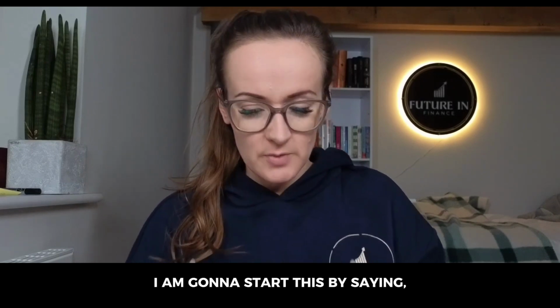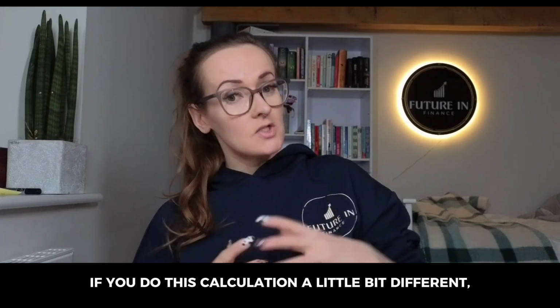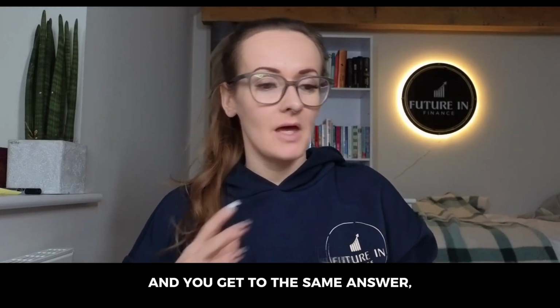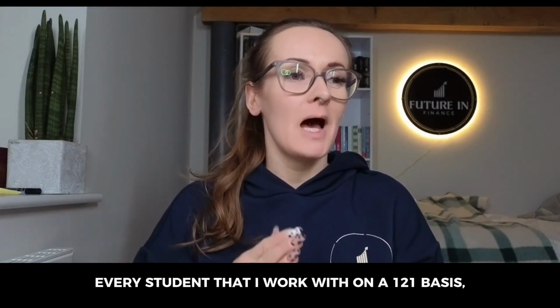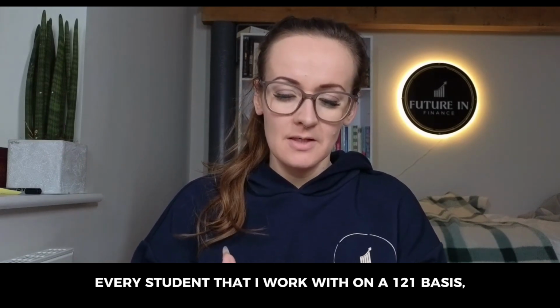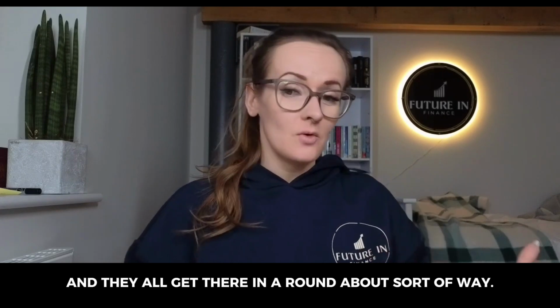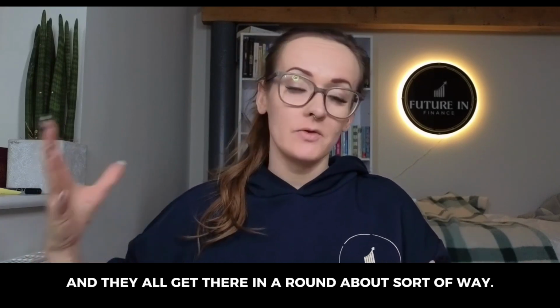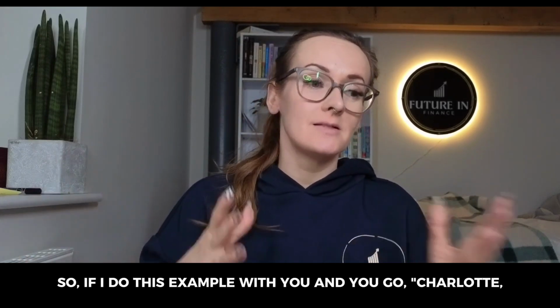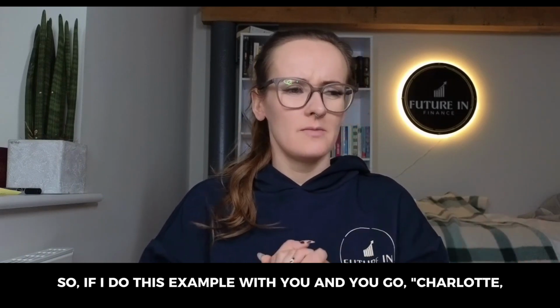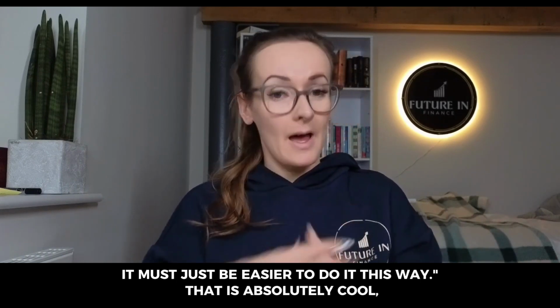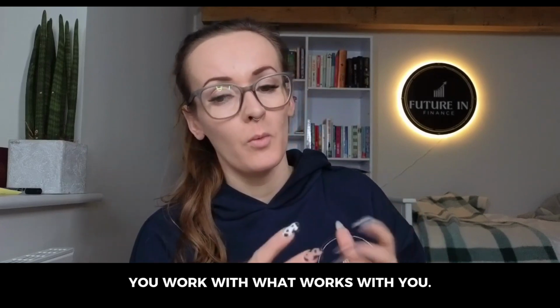I am going to start by saying if you do this calculation a little bit differently and you get to the same answer, that is absolutely fine. Every student that I work with on a one-to-one basis pretty much tends to have a slightly different way of remembering all of the calculations, and they all get there in a roundabout sort of way. So if I do this example with you and you think, Charlotte, it must just be easier to do it this way, that is absolutely cool. You work with what works with you.